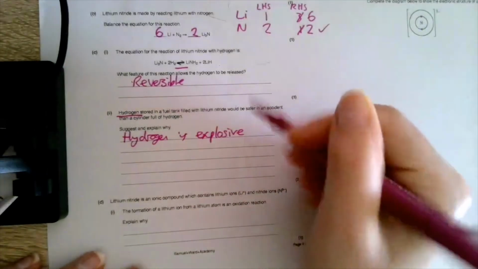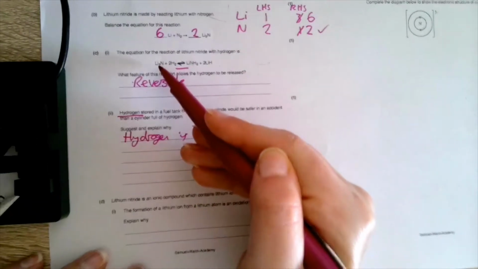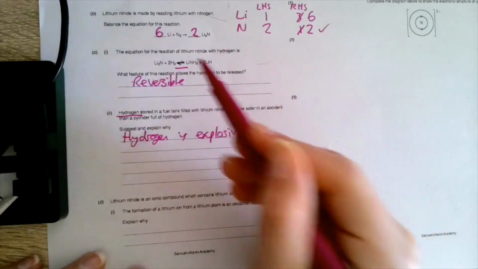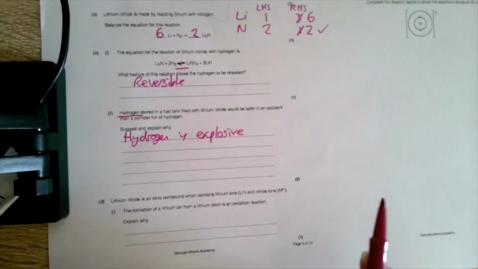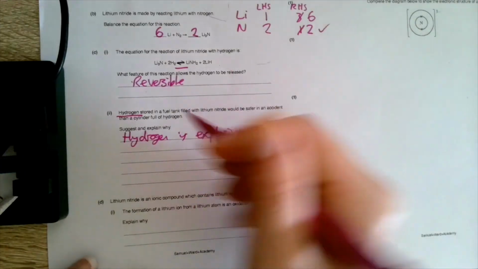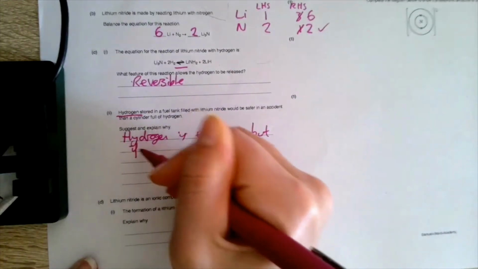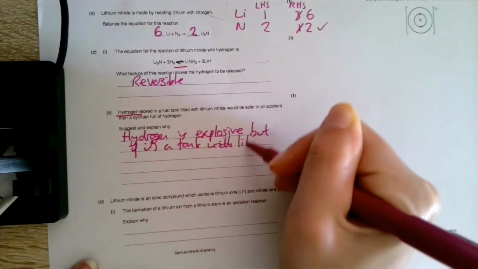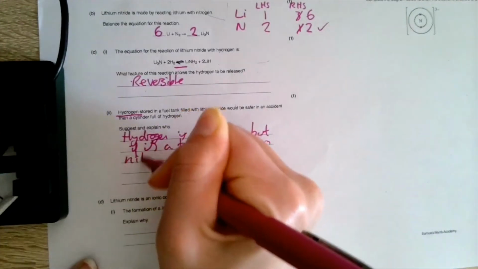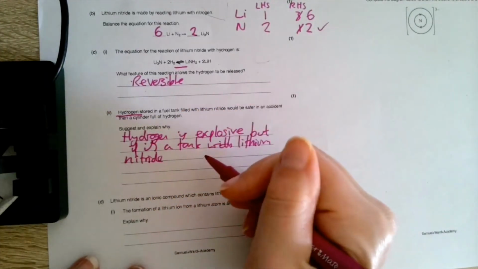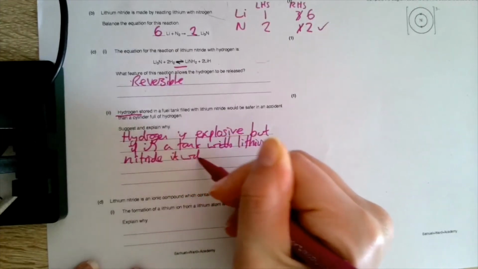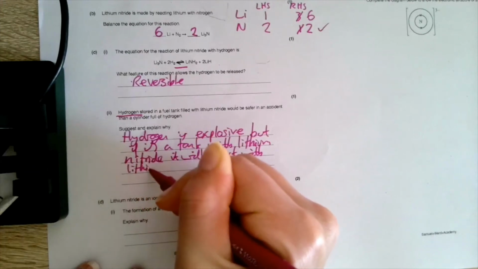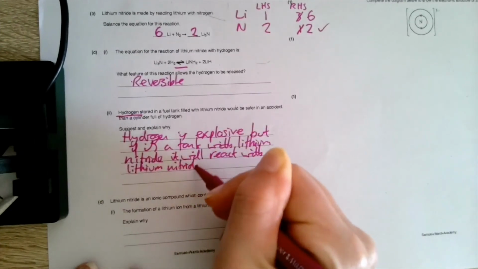So hydrogen is explosive, but if we're storing it with the lithium nitride, then it's going to be doing this reaction, and so less likely to explode. But if in a tank with lithium nitride, it will react with lithium nitride and so less likely to explode.